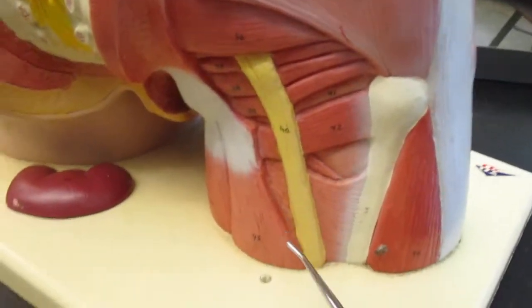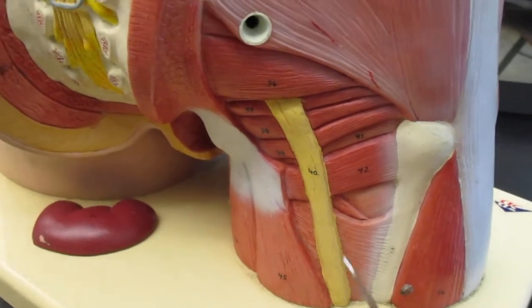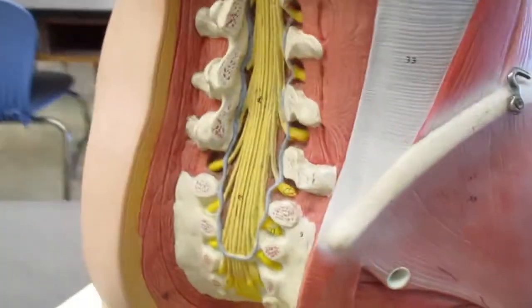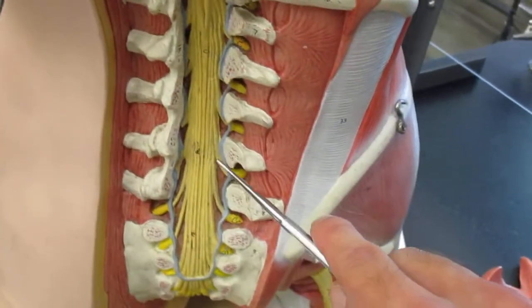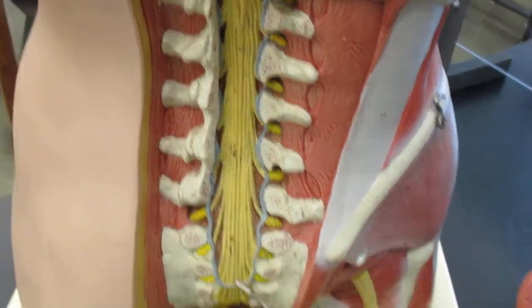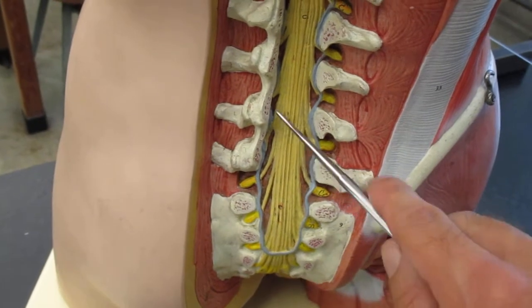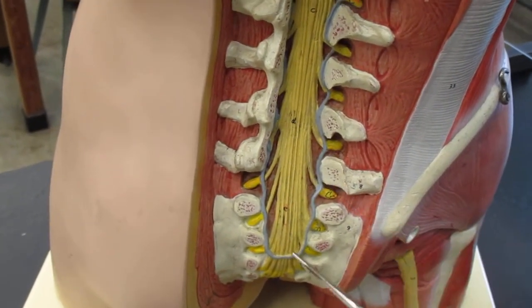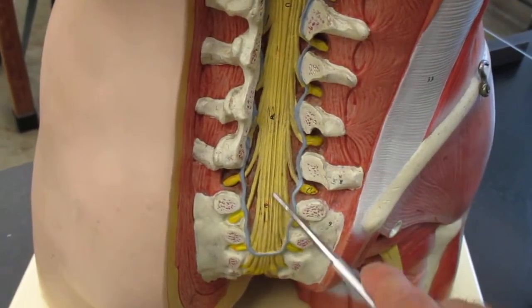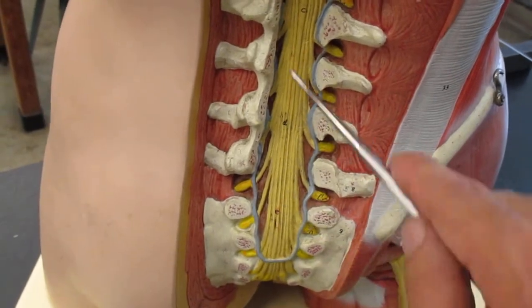And you can see the sciatic nerve here. Here's your sciatic nerve. And then right here we see the cauda equina. This is your cauda equina.